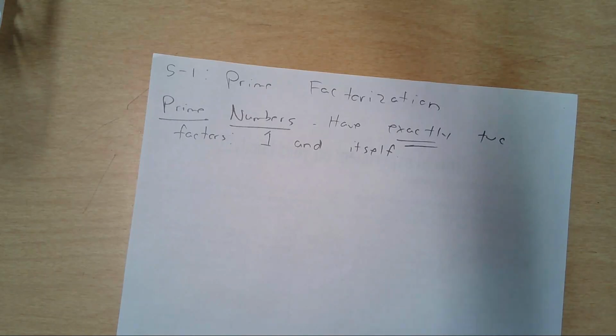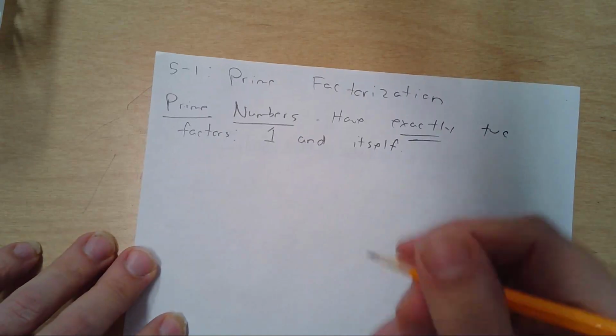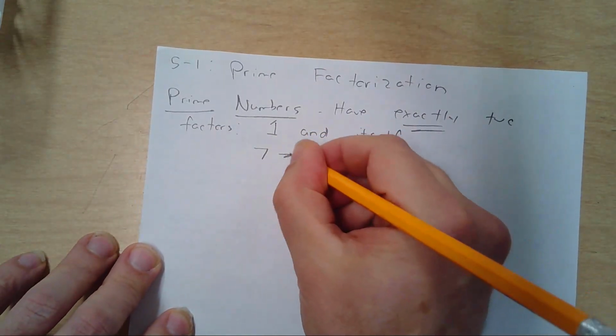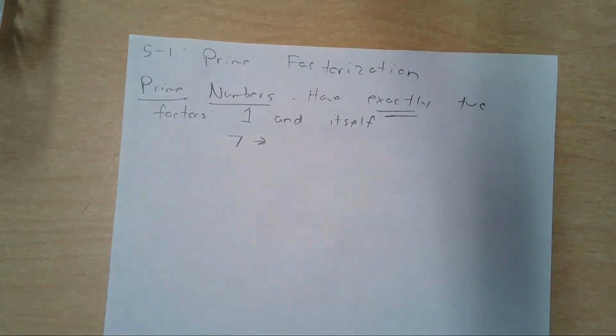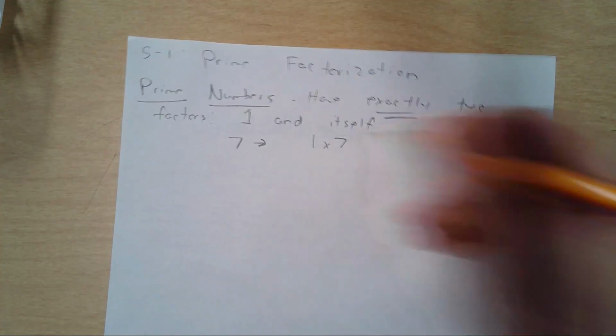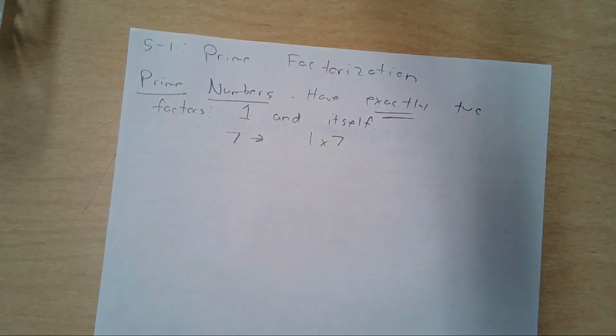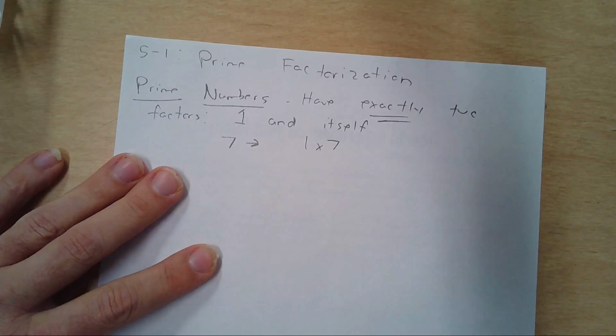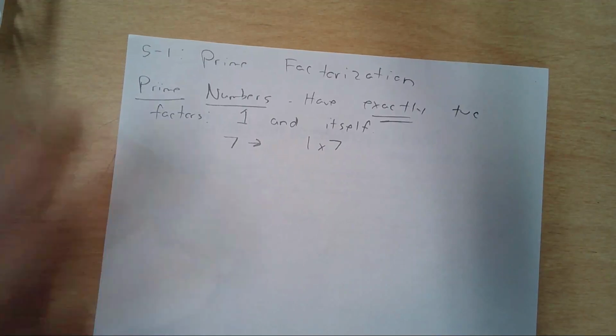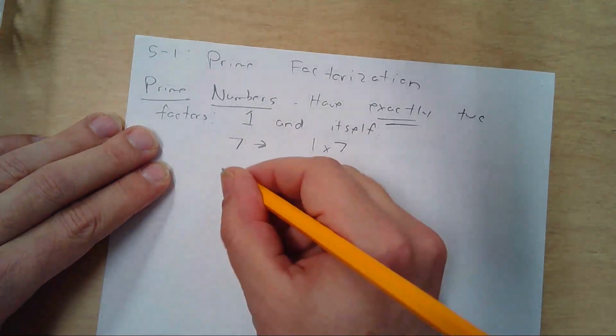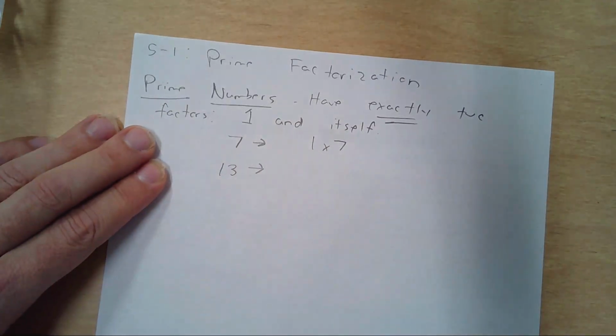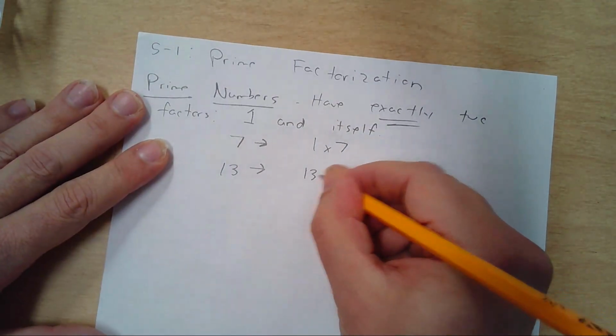together. So if I take a number like, say, 7, and I say, well, what times what is 7? 1 times 7. What about 2 times 3.5? Not whole numbers. Yeah, 1 times 7, and that's about it. Or 7 times 1. The order doesn't matter. The number 13: 1 times 13, or 13 times 1.